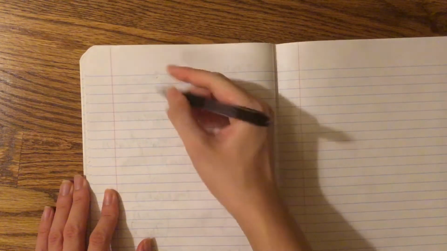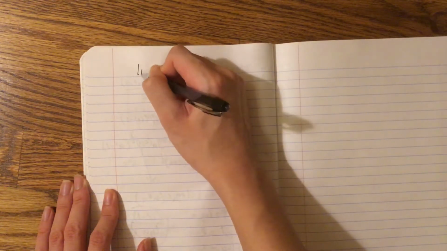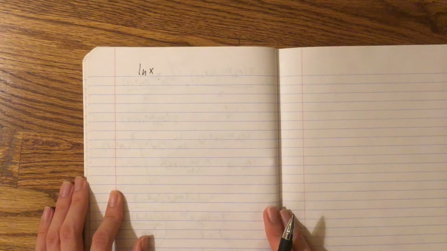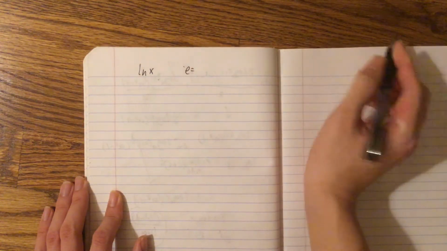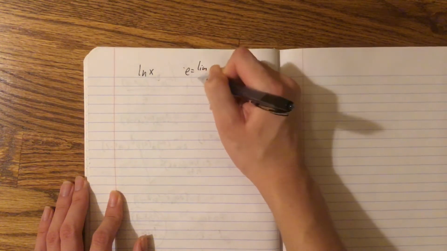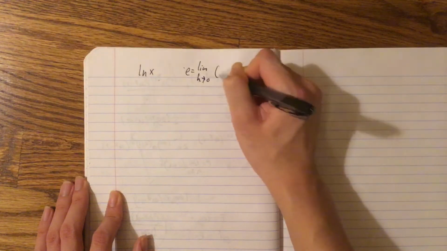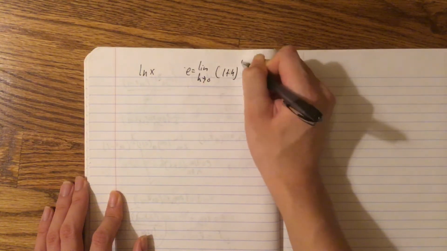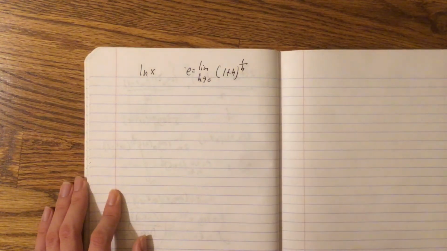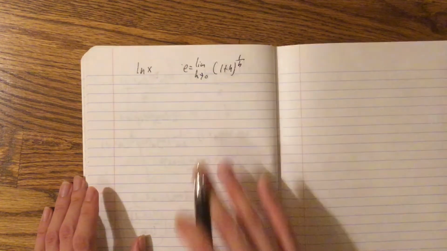Today I'll be deriving the derivative of ln x, and as a preliminary you need to know what e equals. e equals the limit as h approaches 0 of (1 plus h) to the 1 over h, and h is just a random arbitrary variable, and you should know that.